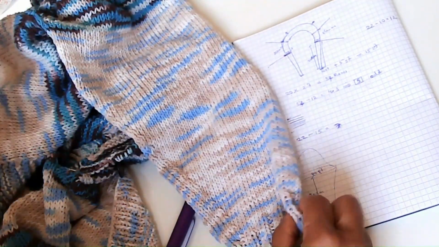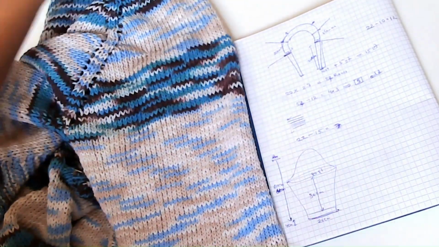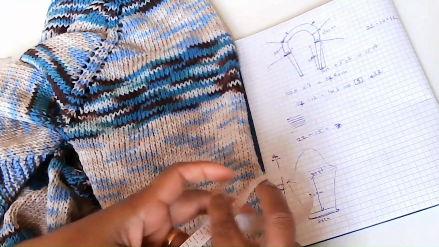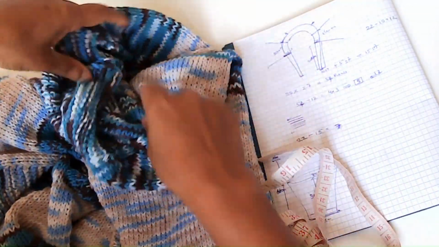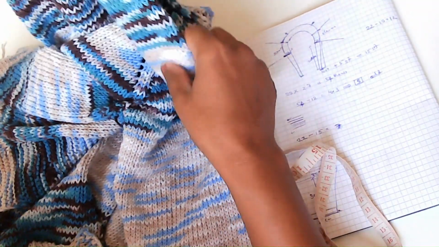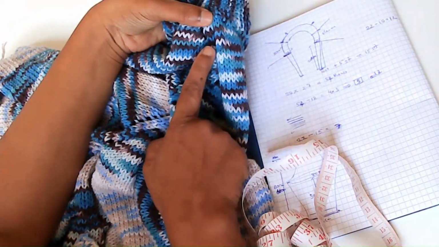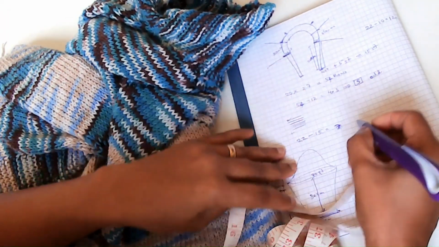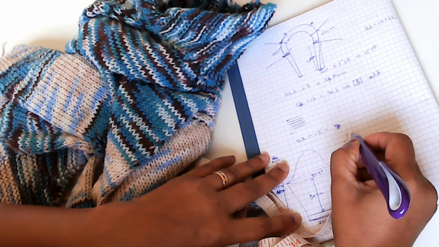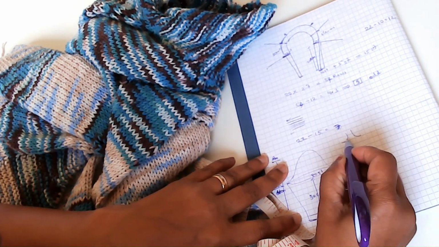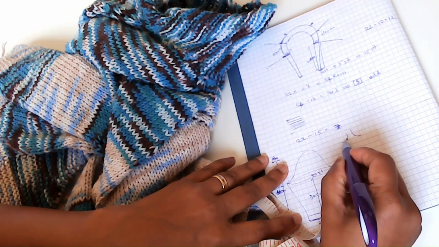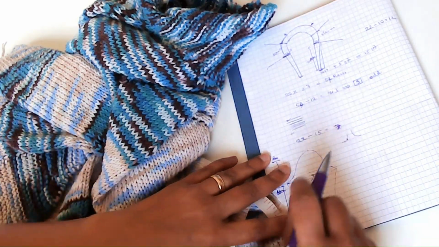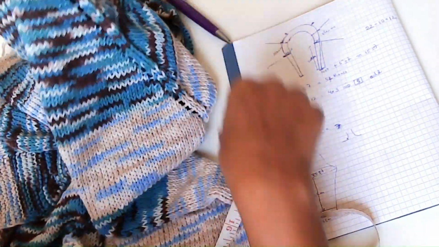I mean it comes from my neck. I'm not measuring from my shoulders, I'm measuring from my neck, like this. My neck and my arm come from here to my arm, and I show you my measurements.